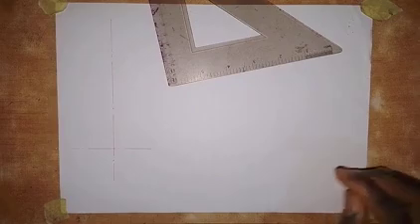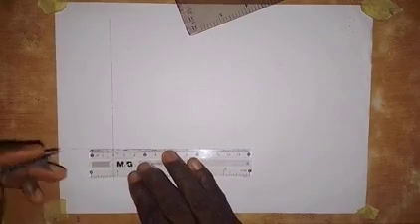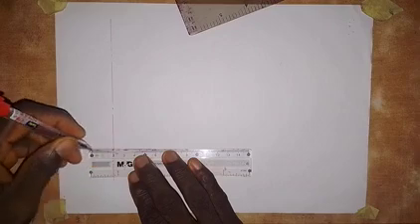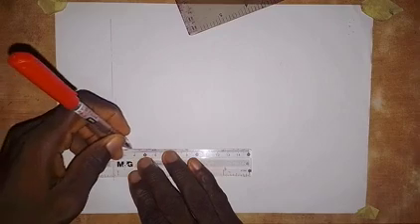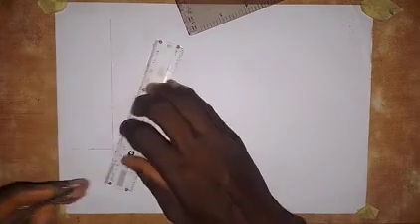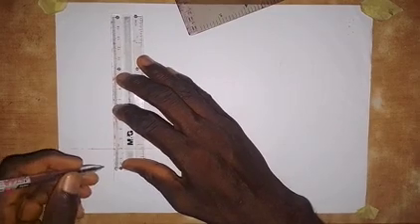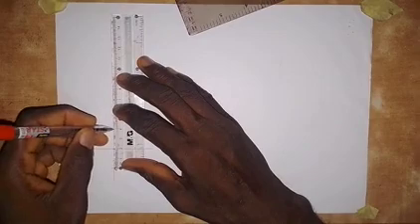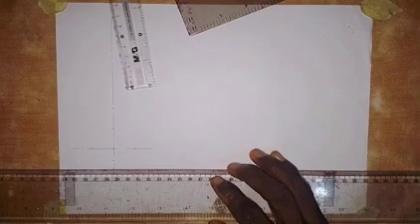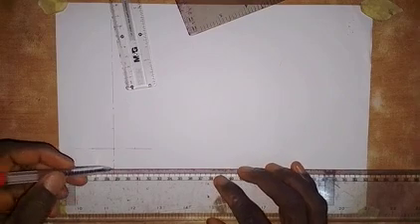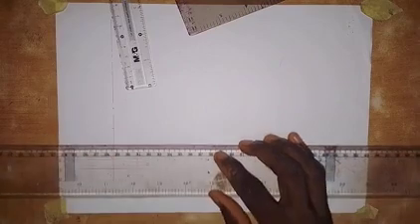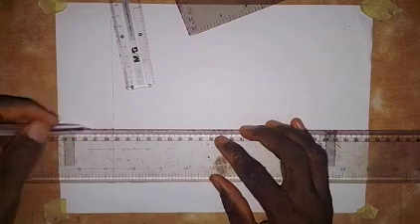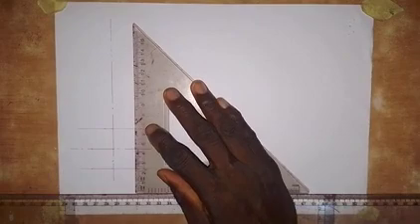Based on how the square base is positioned, we have to take 20 millimeters from this point where the two lines intersect. We take 20 millimeters to the left side and 20 millimeters to the right side. Then we take 20 millimeters down by setting the ruler like this, and 20 millimeters up. The next thing we are going to do is to bring the T-square to this point. We draw horizontal lines to both sides, to the left and also to the right. Then with the set square on the T-square, we draw this line.